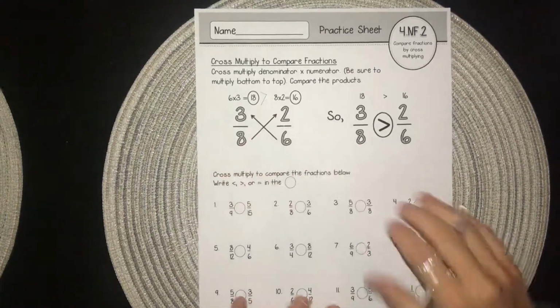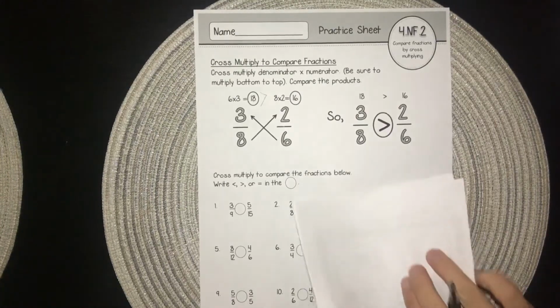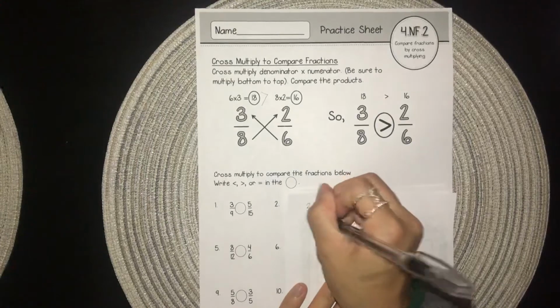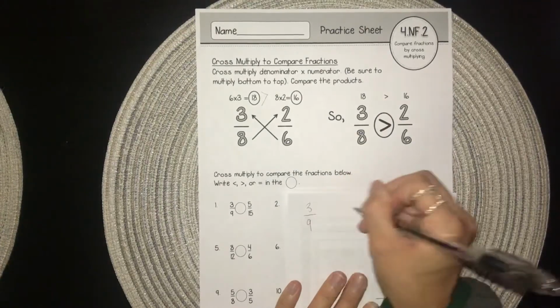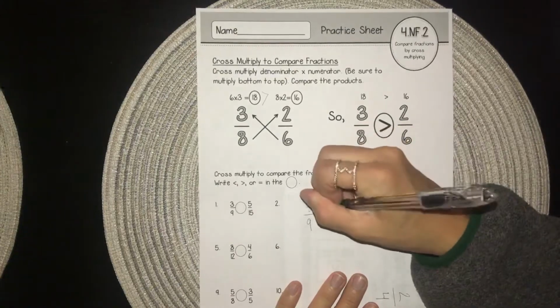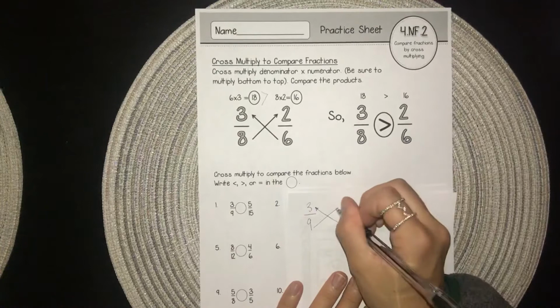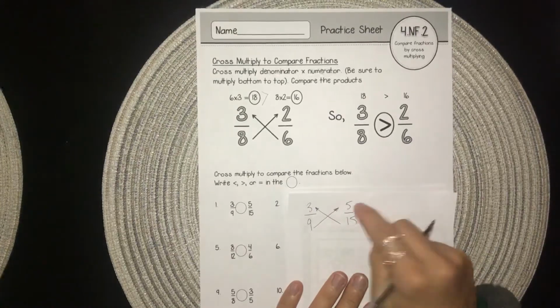So I'll write this on another sheet of paper here. So we have 3/9 and 5/15. So we draw our arrows up. We're going to do 15 times 3. And we draw this arrow up to do 9 times 5.